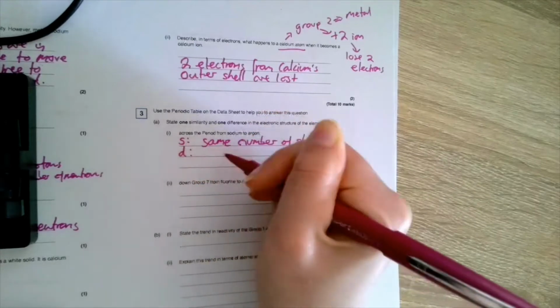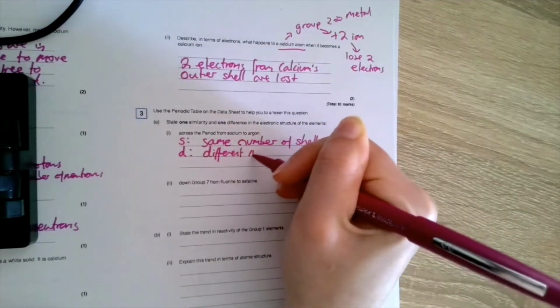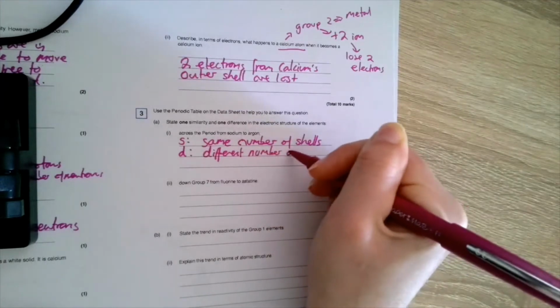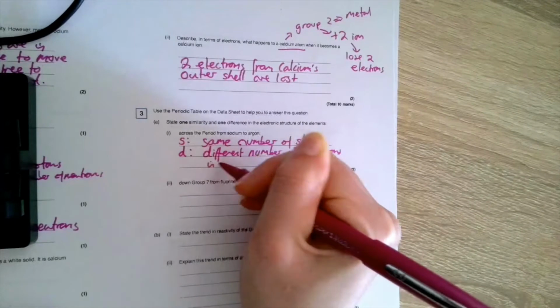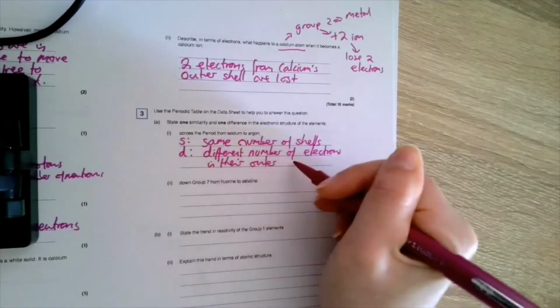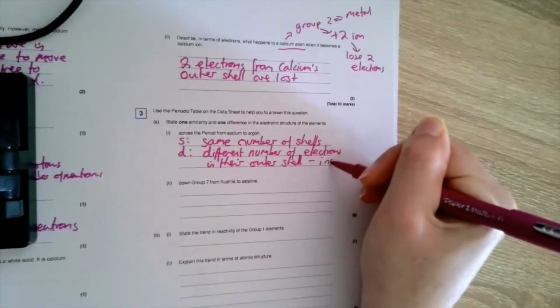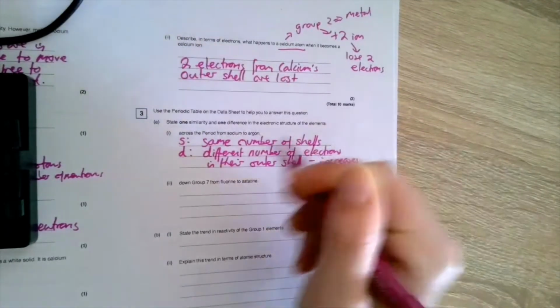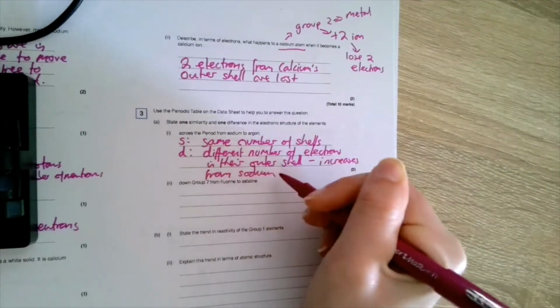However, our difference, they have a different number of electrons in the outer shell. It increases from sodium to argon.